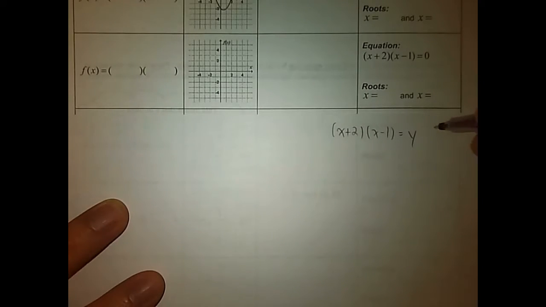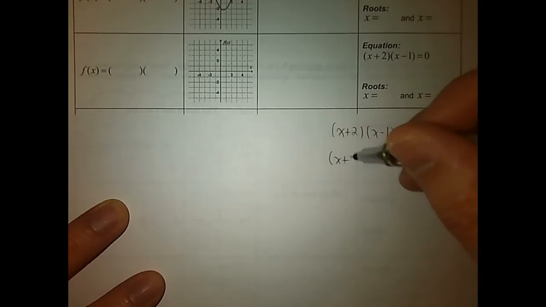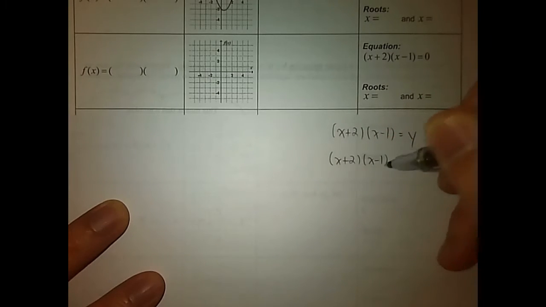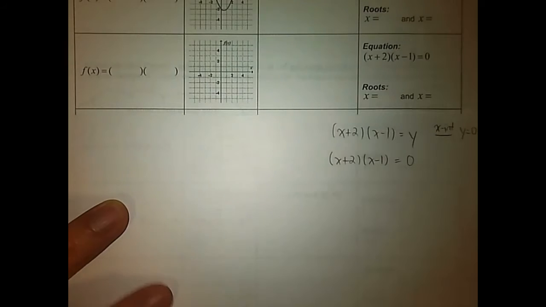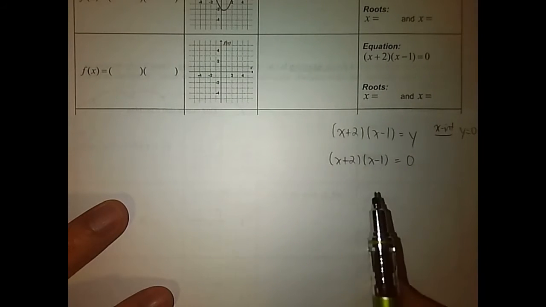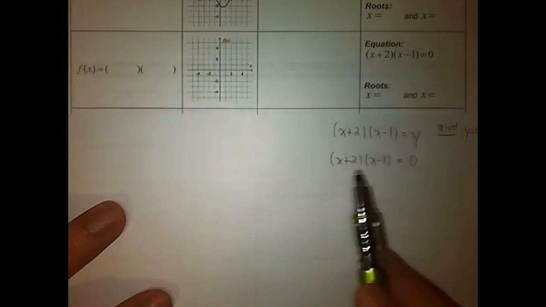And we learned in grade 9 that if we want to find the x-intercept, we set y equal to 0. So that's what we do in this equation. This is why we have our equation equal to 0. By setting this equal to 0, I'm going to be finding my x-intercepts, which are my roots, which are also my solutions. So what I'm going to do is try and isolate for x here.